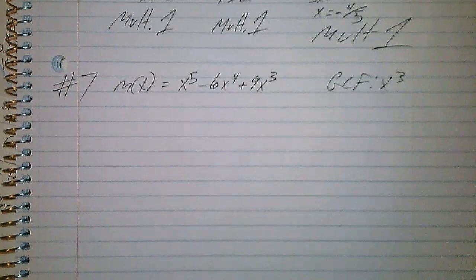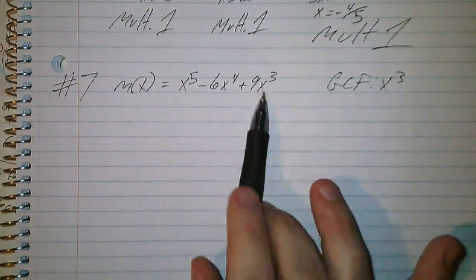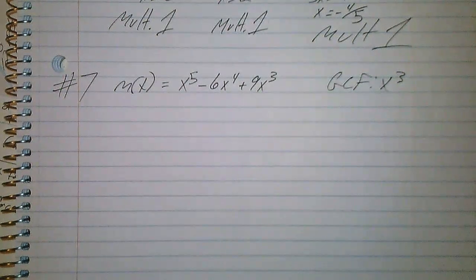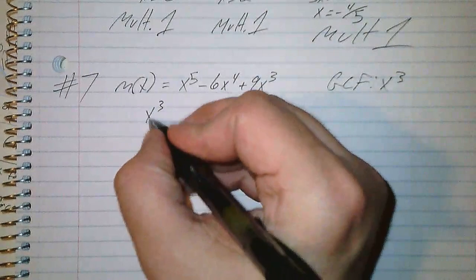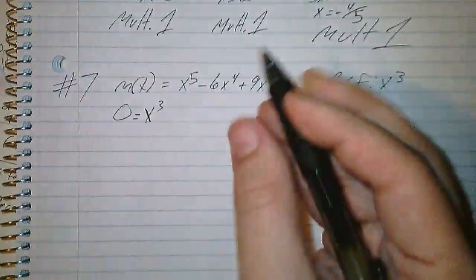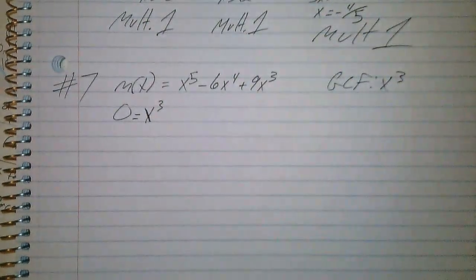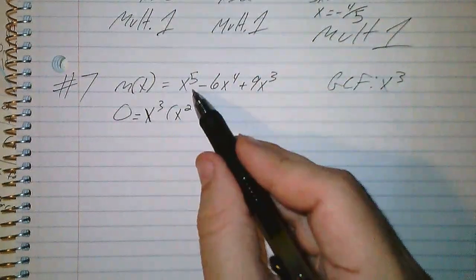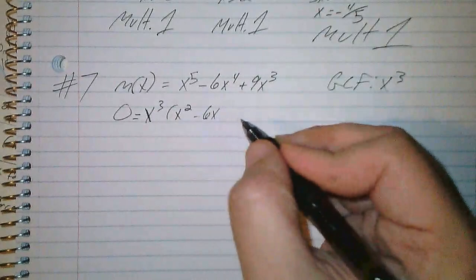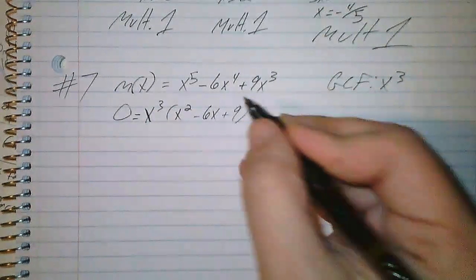No coefficient, but we can factor x cubed out of everything. And we can always set this equal to 0 to solve. Divide everything by x cubed, and we get this.